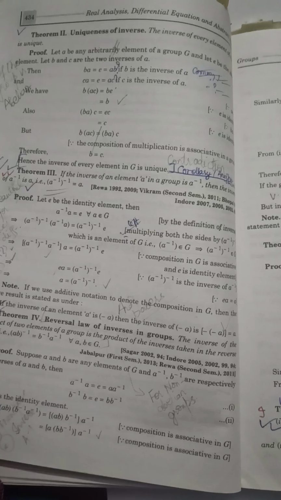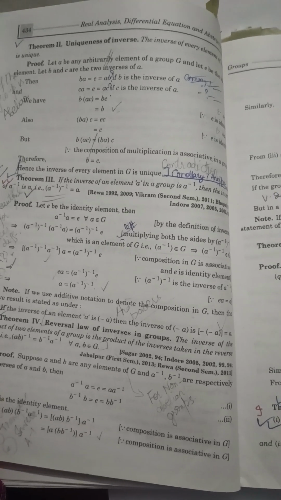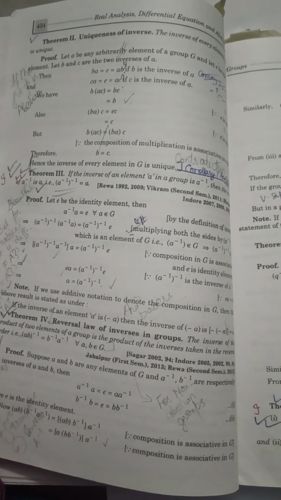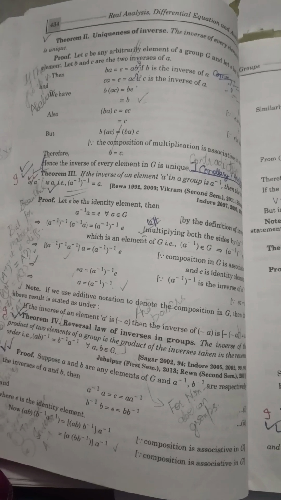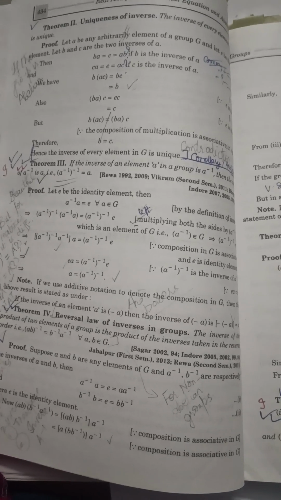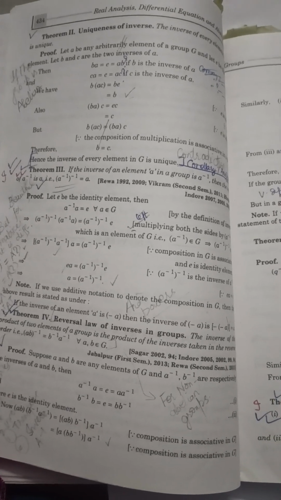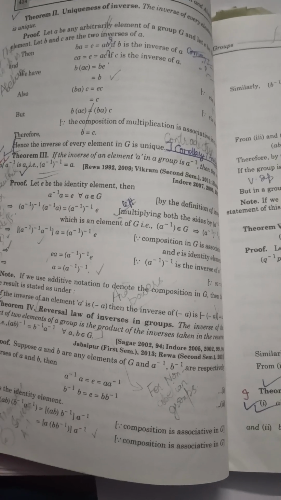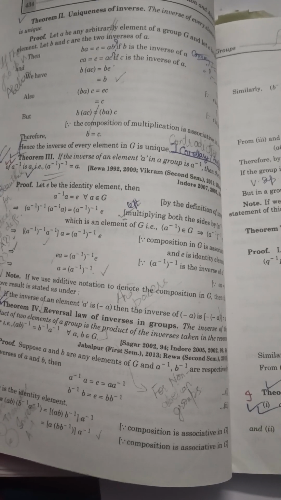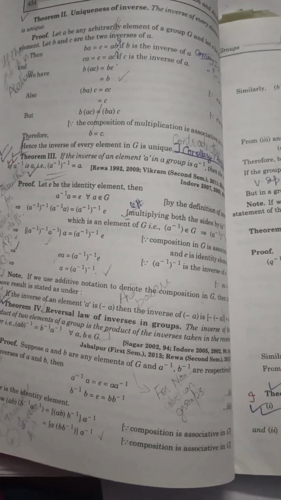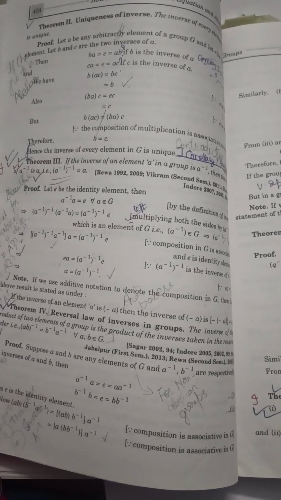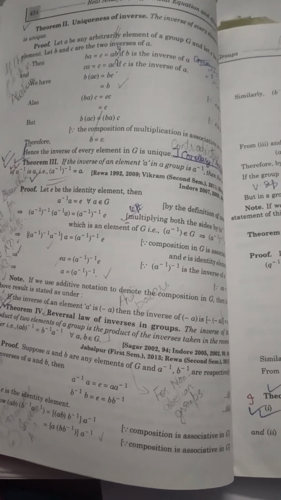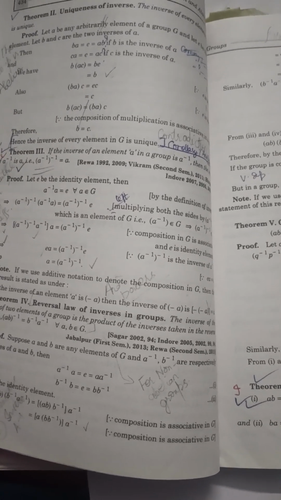The inverse is also unique. For any element A, the inverse element A inverse is unique. This is also an interesting property. If the inverse of an element A in a group is A inverse, then A inverse whole inverse is A. That is, the inverse of the inverse is the element itself.